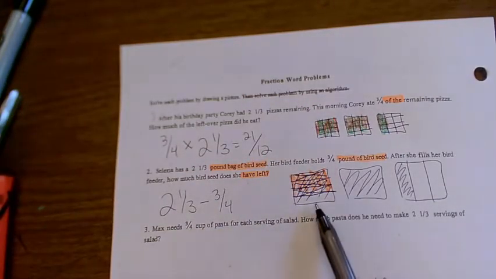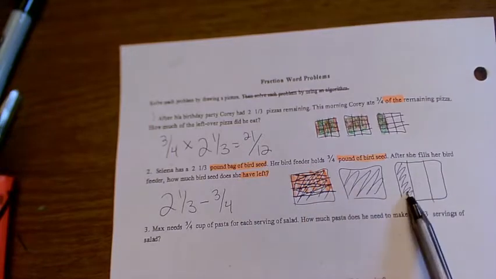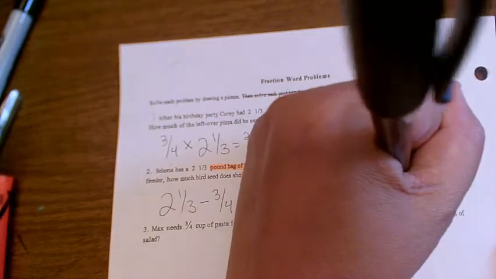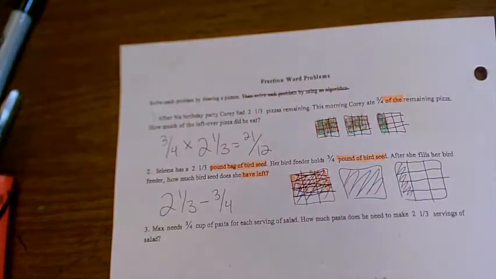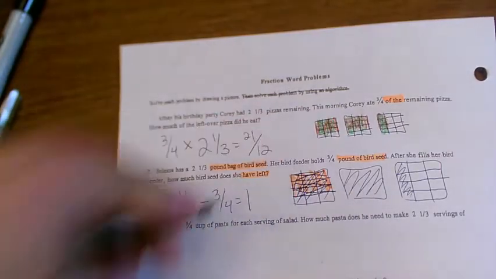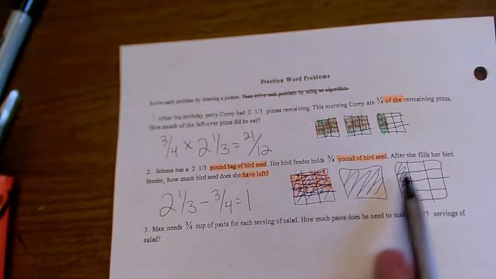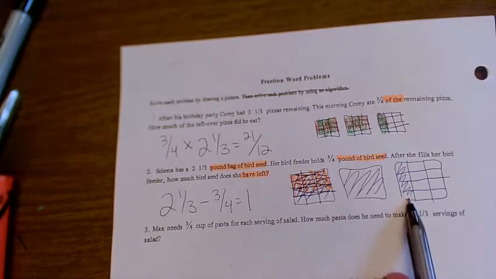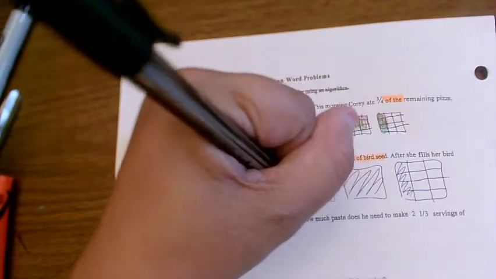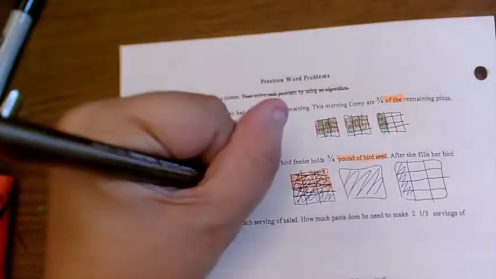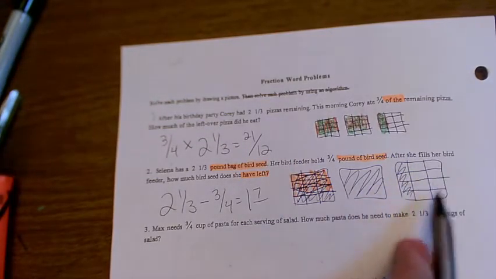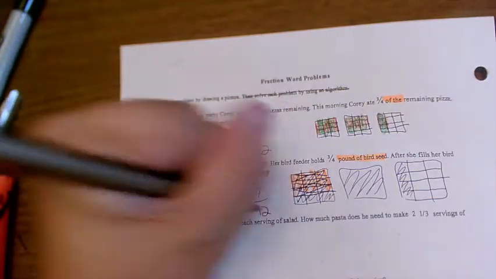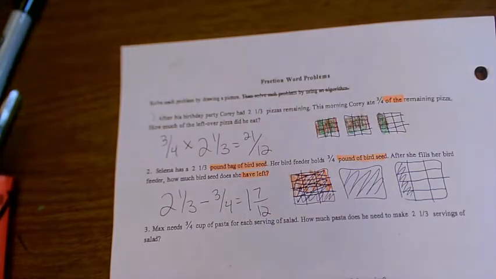So what do we have left? We have 1/4, a whole, and a 1/3. So to get our answer, let's again make same size pieces. Split that into 12ths, split this one into 12ths. So we have 1 full pound left, plus 1, 2, 3, 4, 5, 6, 7 pieces. It's kind of hard to see, but 7 pieces left. And how many pieces are there in 1 pound of bird seed? There are 12. So the answer to this one should be 1 7/12.